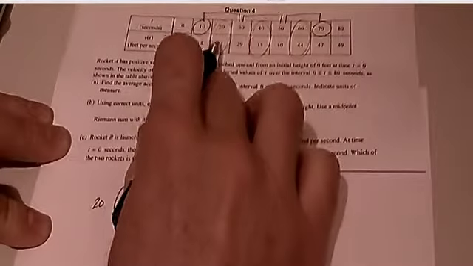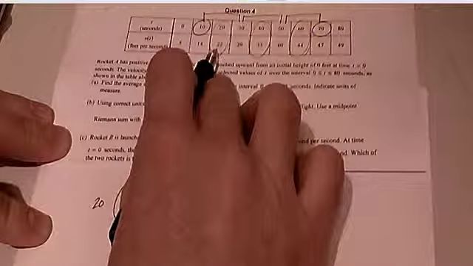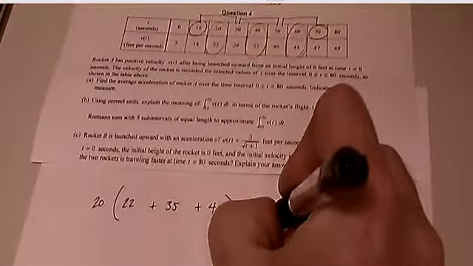Then I take the outputs for v of t, which I don't get from a model or an equation, but from the table. It's 22 plus 35 plus 44, and then multiply that by 20, and that winds up being 2020. All they did was give data points, so you can actually graph these data points: 0, 10, 20, 30, 40, 50, 60, 70, 80.